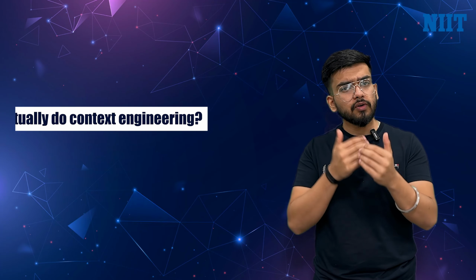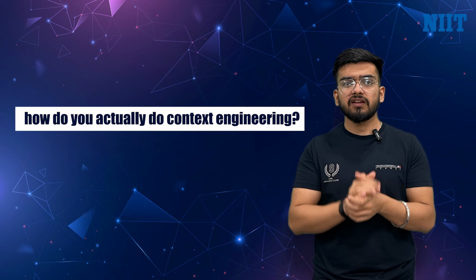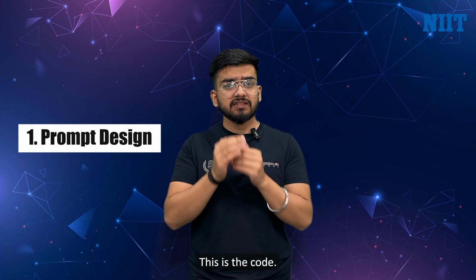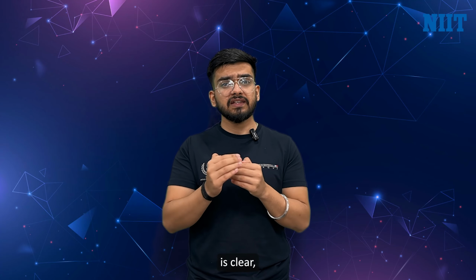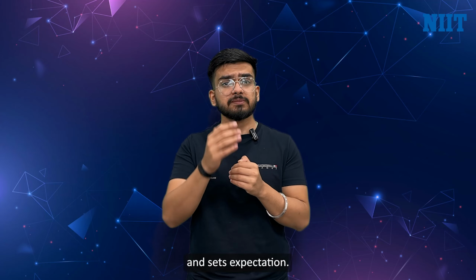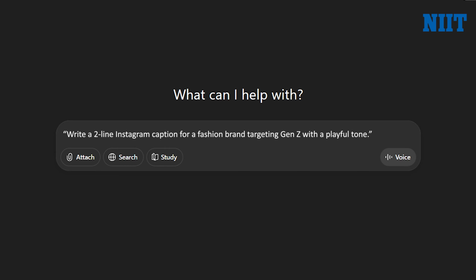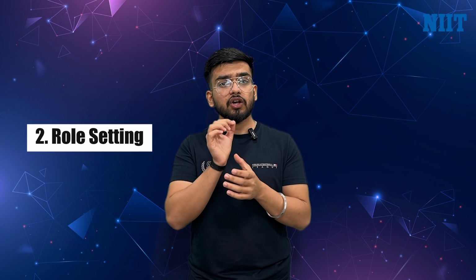So, how do you actually do context engineering? Let's break it down into 4 key building blocks. First, prompt design. This is the core. It's how you ask questions. A great prompt is clear, specific, and sets expectations. Instead of saying, "Write something," you say, "Write a 2-line Instagram caption for a fashion brand targeting Gen Z with a playful tone."